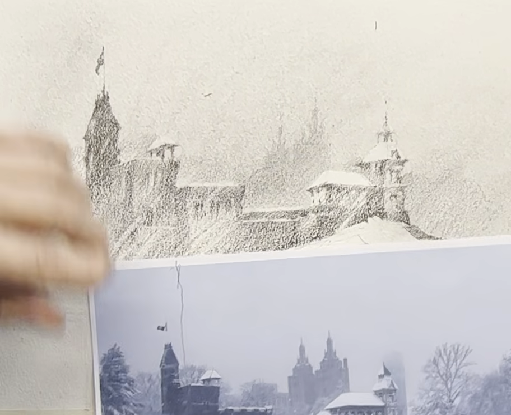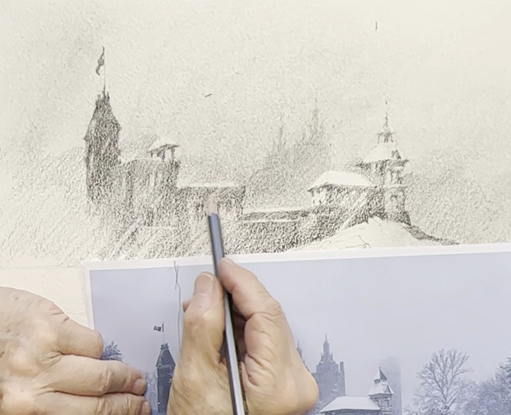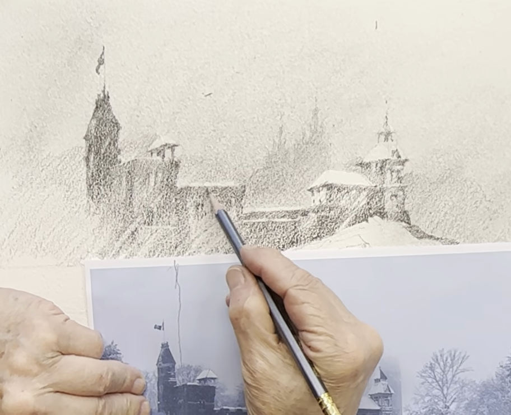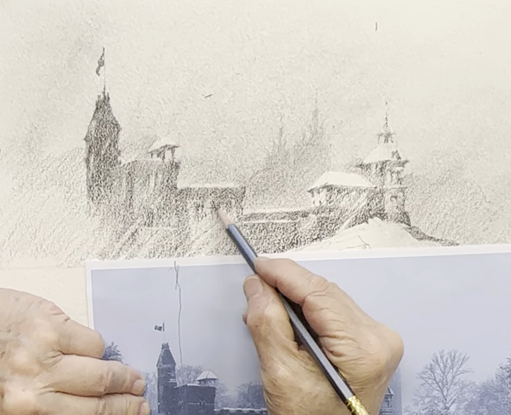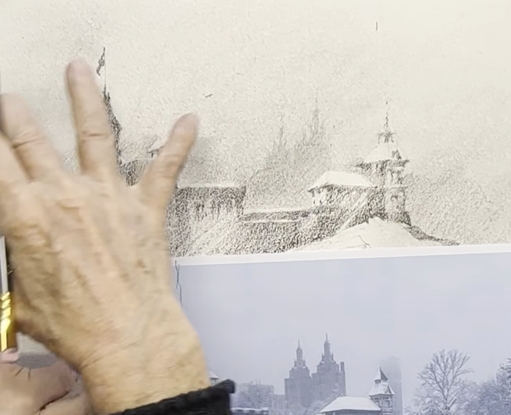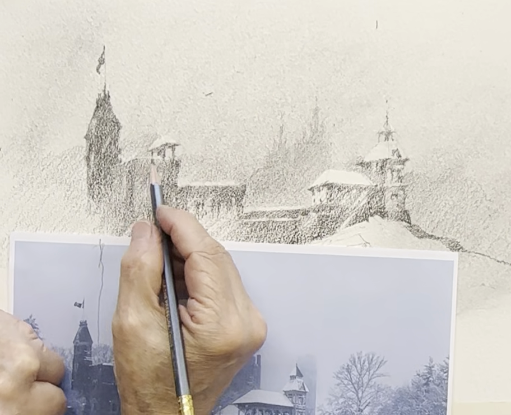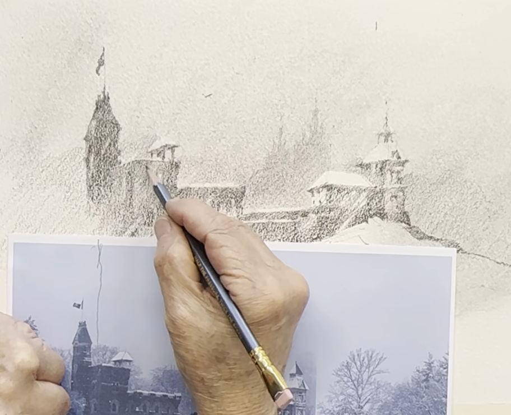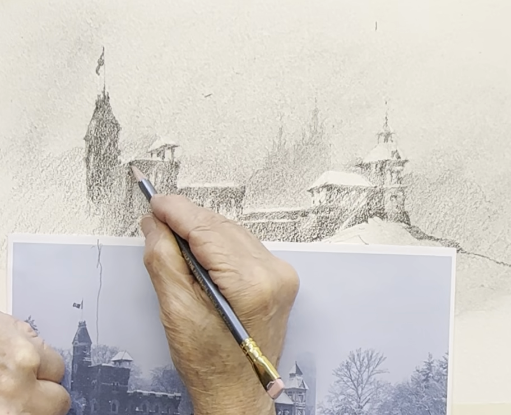I'll go back to the 602. Don't want to lose that snow that I carefully reclaimed, so the whole thing doesn't need to be darker, but I think just this leading edge wants to be not terribly crisp, but a little bit more defined than much of the rest.